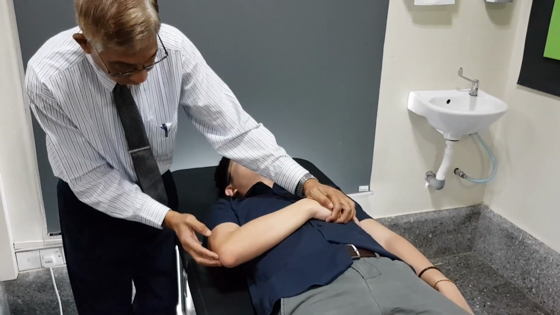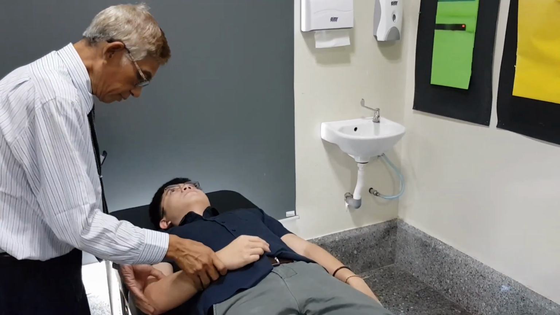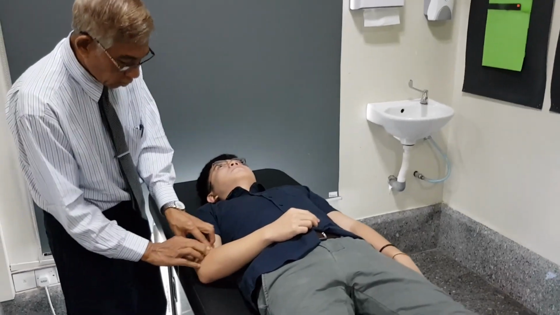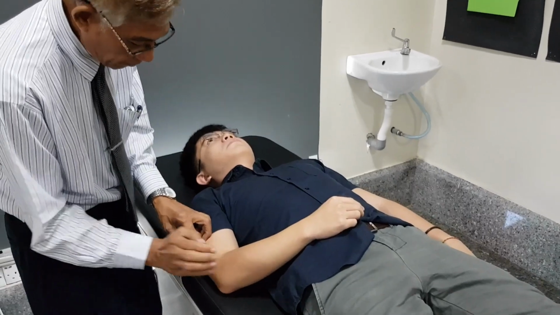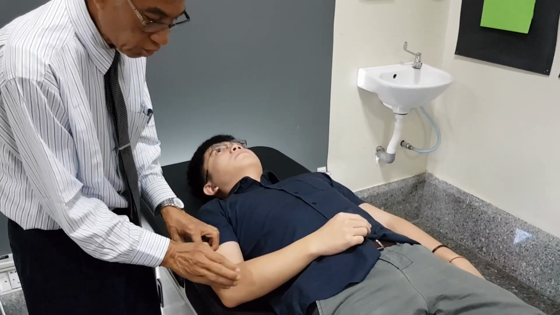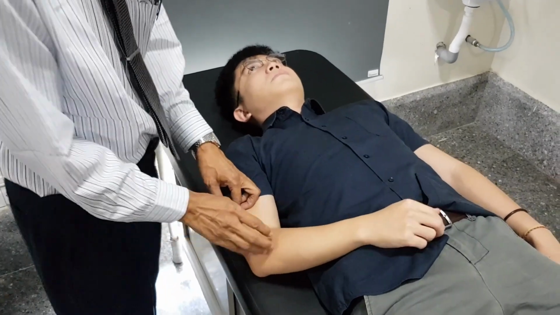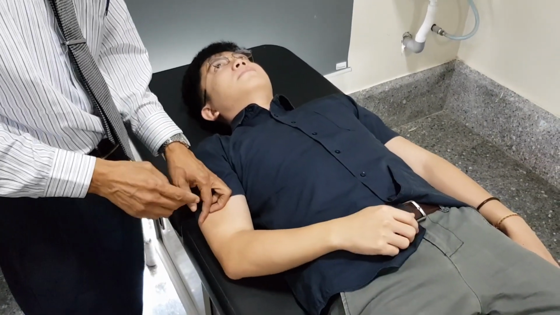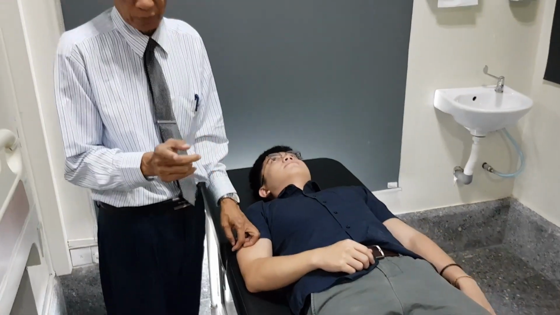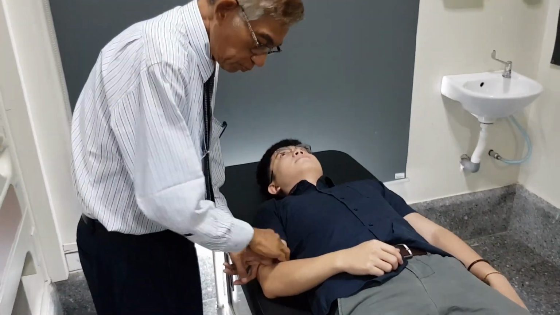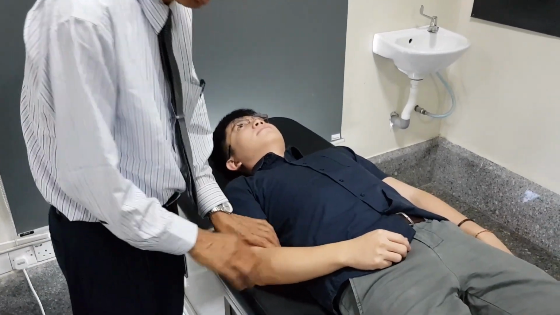It represents C7. Okay, after that, supinator. You use the hammer here over the supinator. It represents C6. So biceps C5, triceps C7, supinator C6.